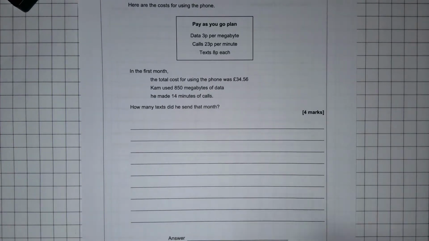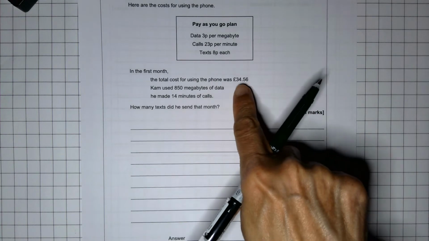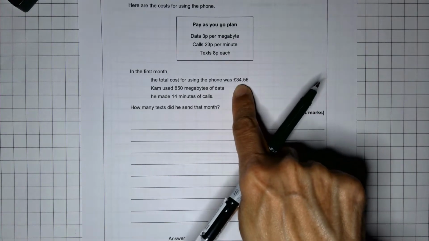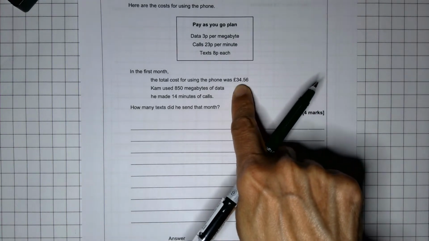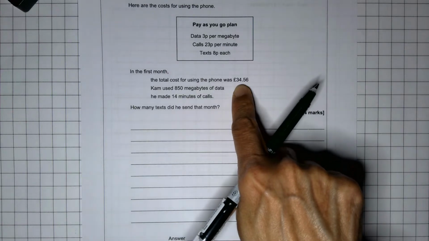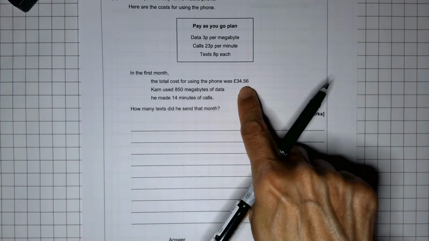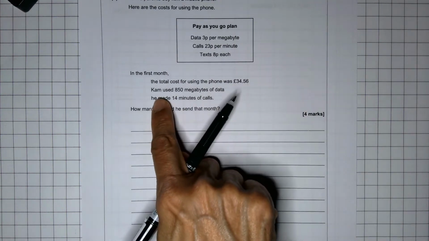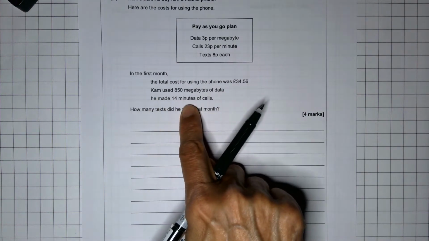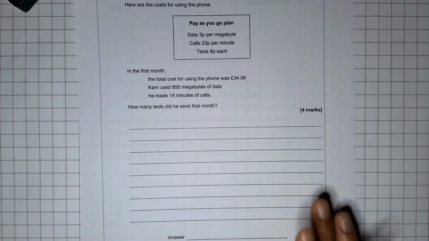Well, we know that the total cost for using the phone was £34.56. So we're going to take away off that how much he used for data and how much he used for calls, and what's left over will be for texts, and then split that into how many texts.